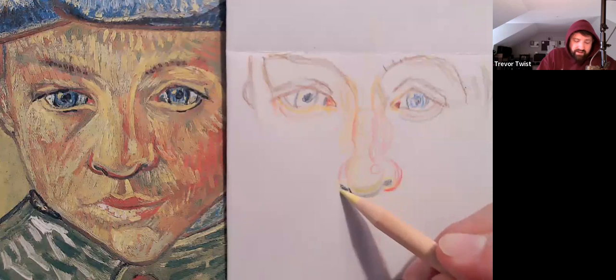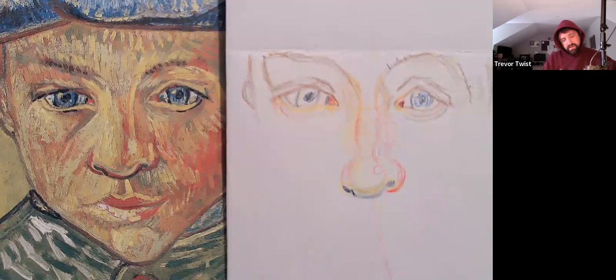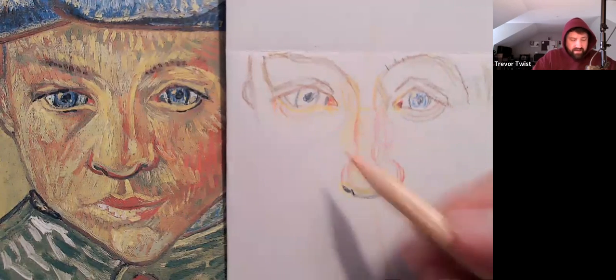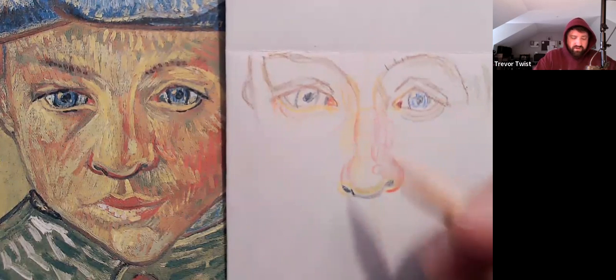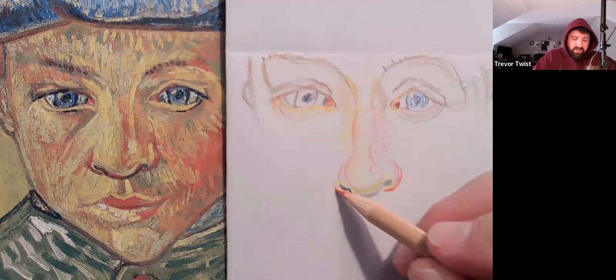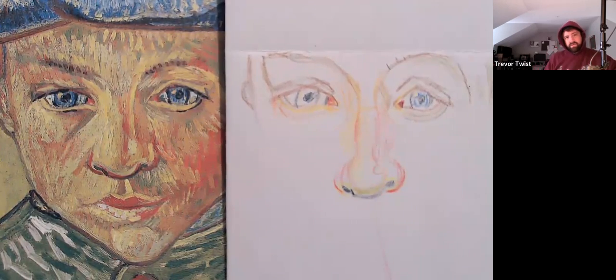So we're going to add a little donut rim around the nostril hole, and then we'll switch over again, and we'll get these really gorgeous high intensity orange notes for the silhouetted edge of the nostril. Cool.